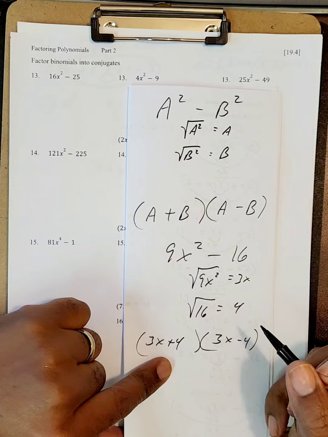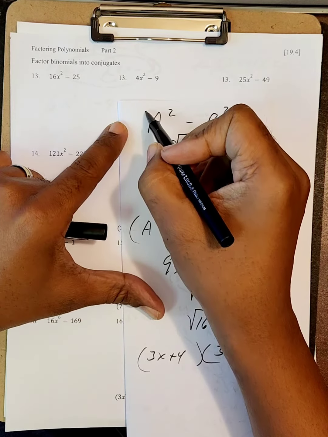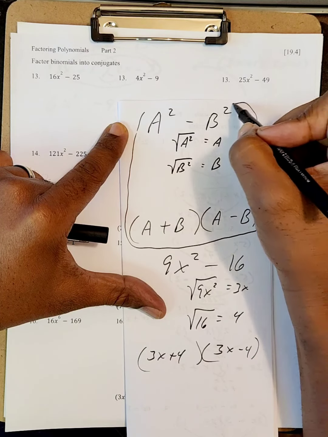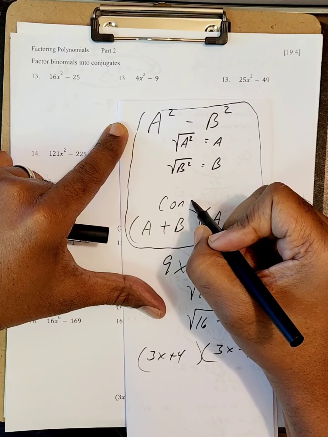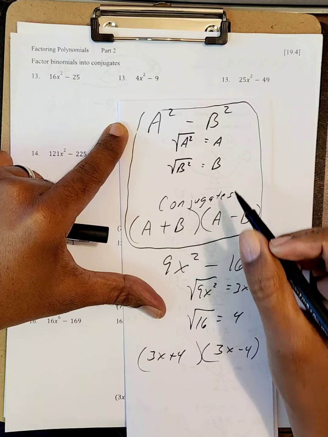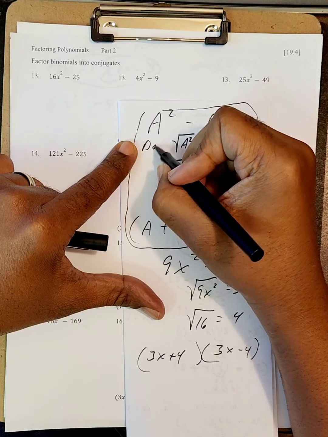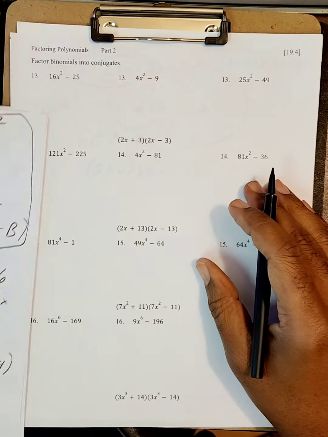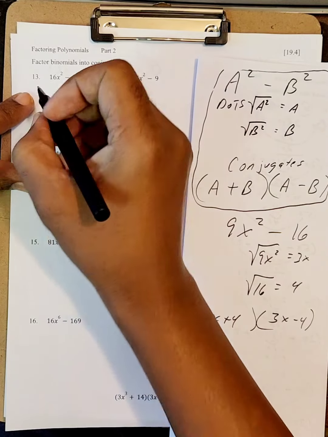All right, so let's take a look at this rule again. We're going to put this rule to work, which is turning the difference of two squares into two conjugates. These are called conjugates, if I can spell that word. Okay, so difference of two squares. Difference of two squares. All right. So here we have difference of two squares.